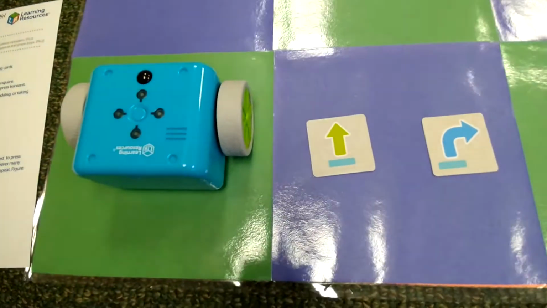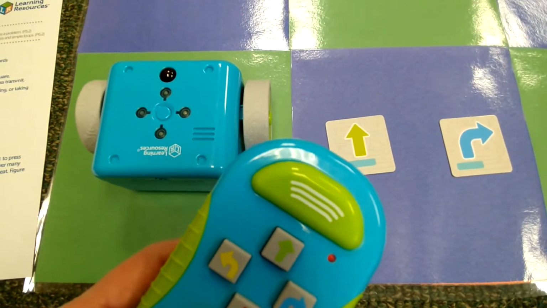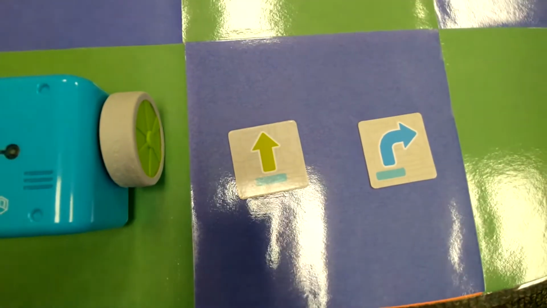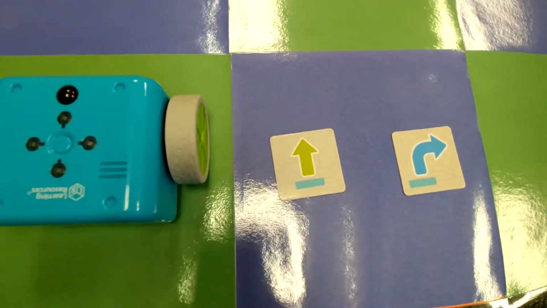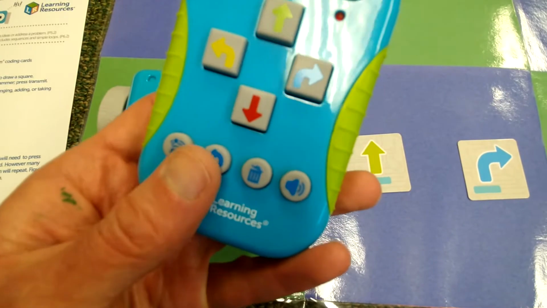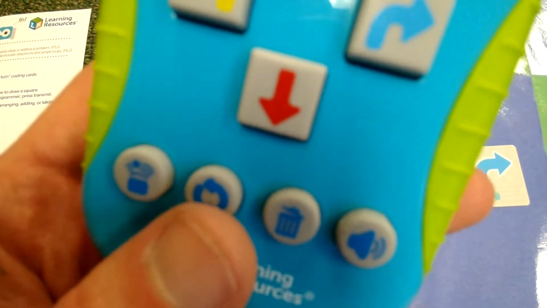All right, as you can see, we have our Botley, and we have our remote transmitter, and we have our program cards. You can see we're only using 2 program cards today because we're going to use that loop function. So let's take a look and see what that loop function is. See, it looks like a circle going around and around. So that is what we're going to use today.